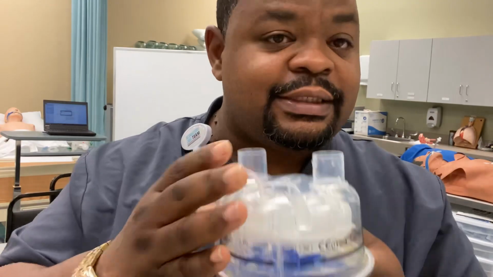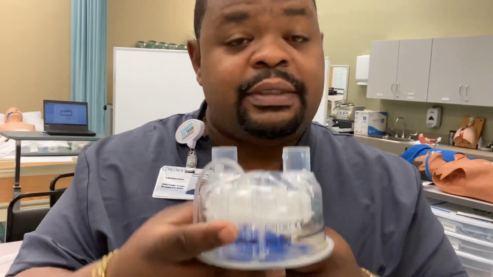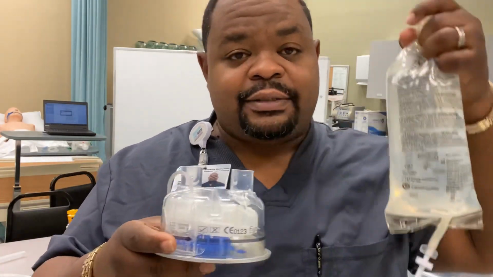Now, what is this humidifier called if I have the heat off? If I have the heat off and there is no heat, it turns from a cascade into a what? Passover, correct. A simple Passover. But now that I have heat on it, it's now a cascade with a feed apparatus.